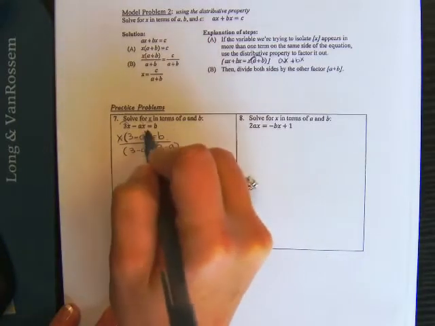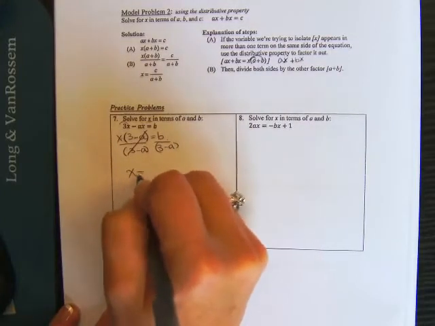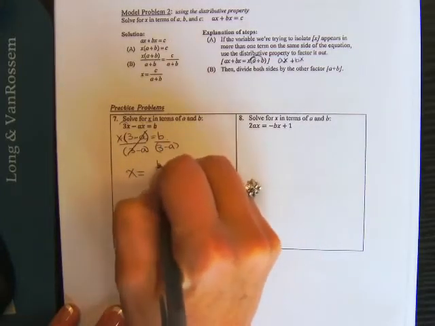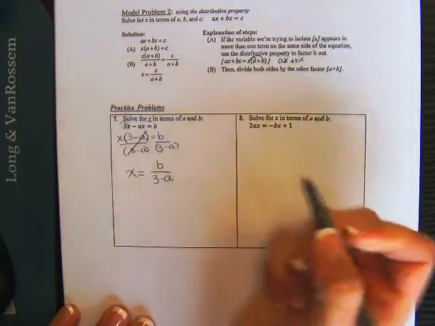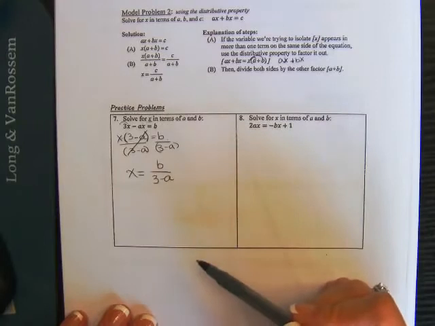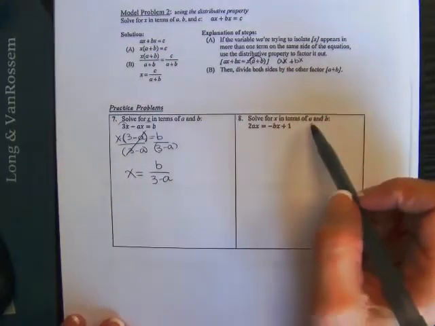I do that to both sides. That makes it cancel on the left side here. And then I have x equal to exactly this. There's nothing we can do. There's no like terms. Can't change anything. It's just b divided by 3 minus a. All right. So now we'll move on to the next one.